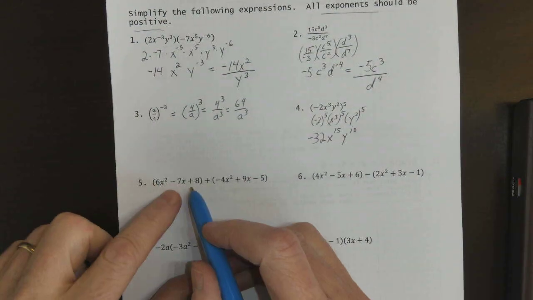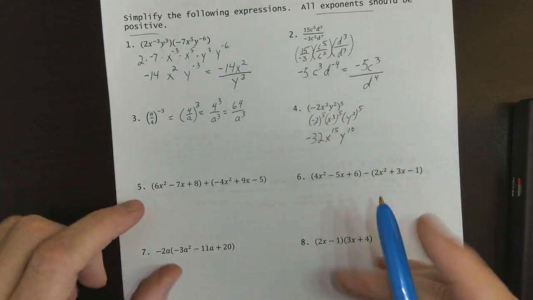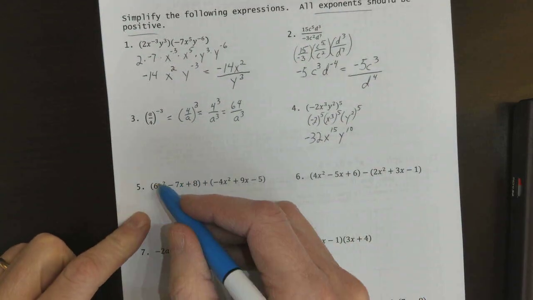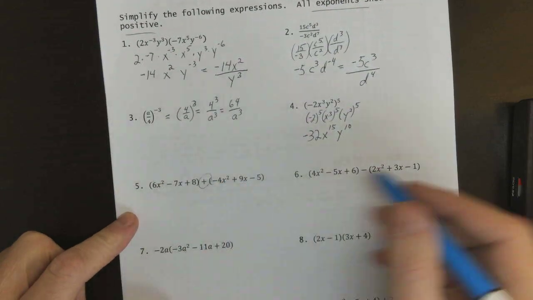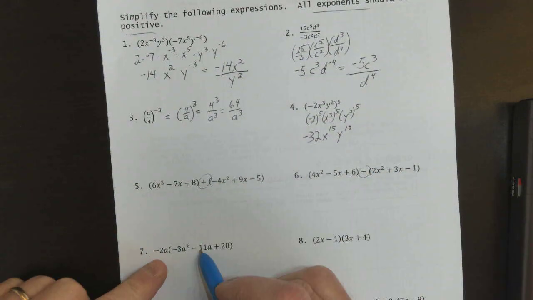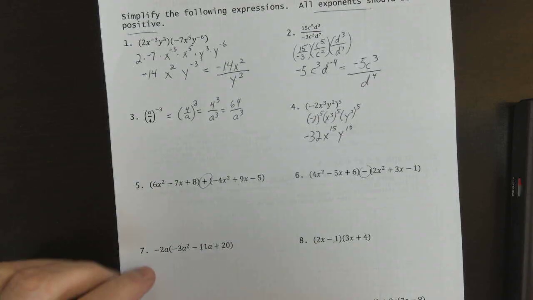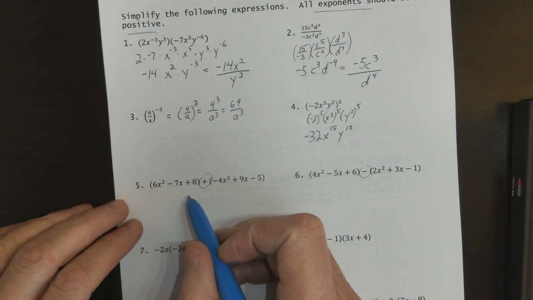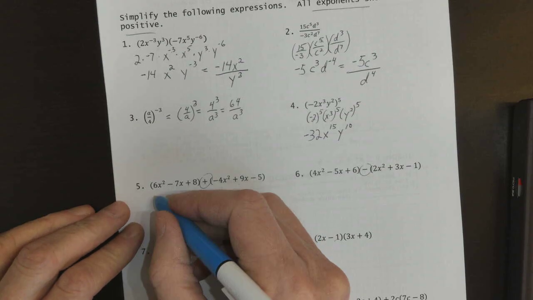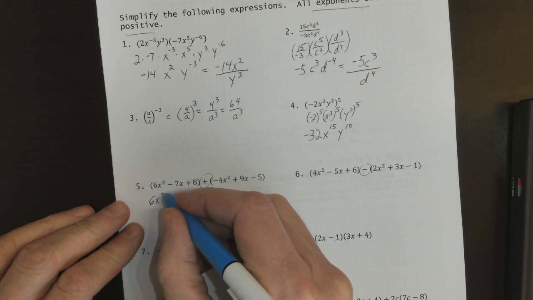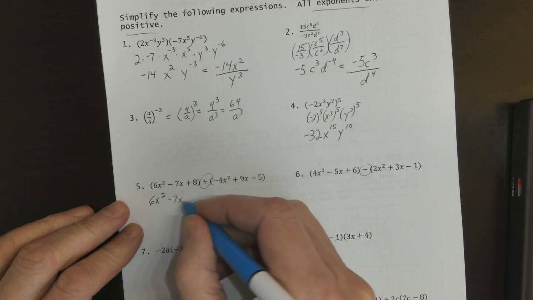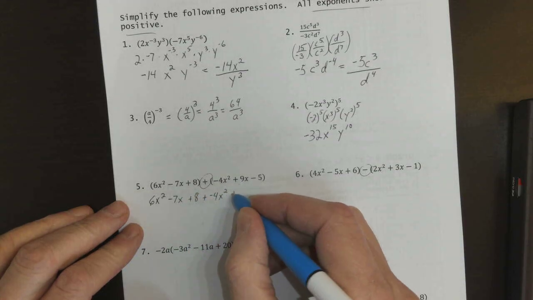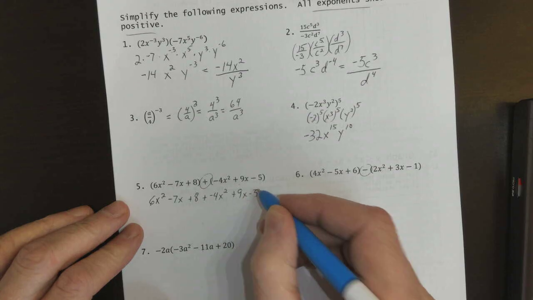And now we're into the polynomials here. We're going to add them. We add the like terms. This is addition, this is subtraction. These are multiplication. So, and addition. So, I'm going to, first of all, I got 6x squared minus 7x plus 8 plus negative 4x squared plus 9x minus 5.